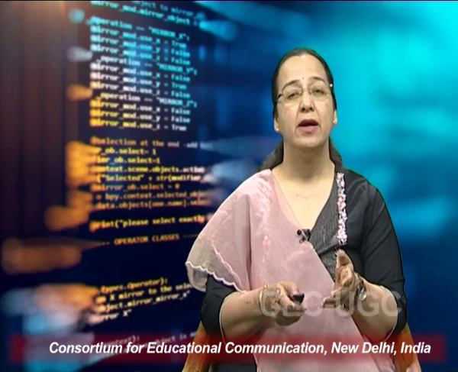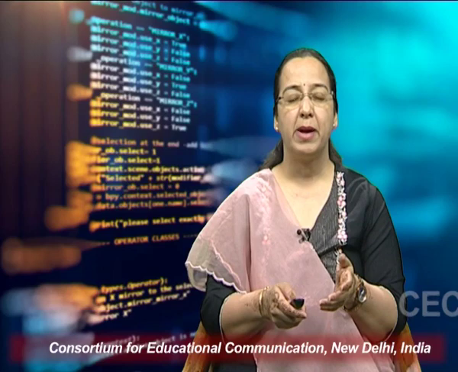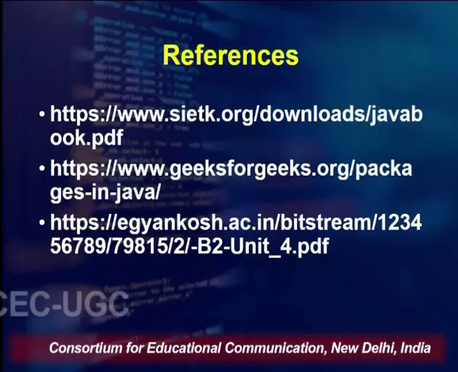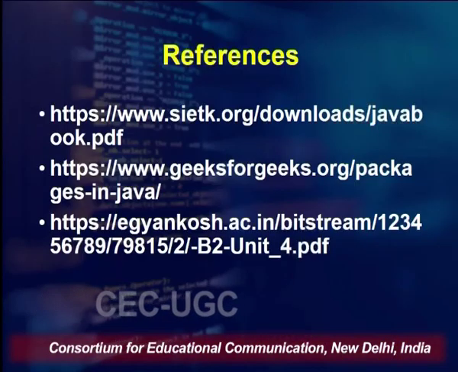So, in this lecture we have seen how to create packages and how to use the access mechanism. We have also learnt about a very important environment variable, the classpath. Here is a list of references used for the preparation of the lecture.